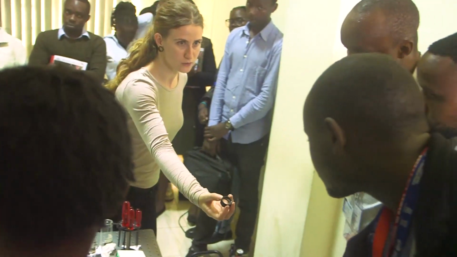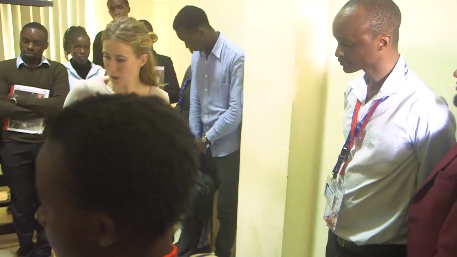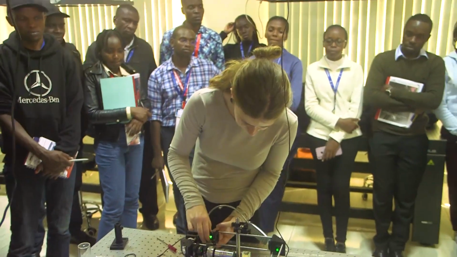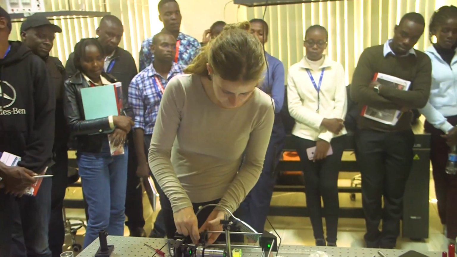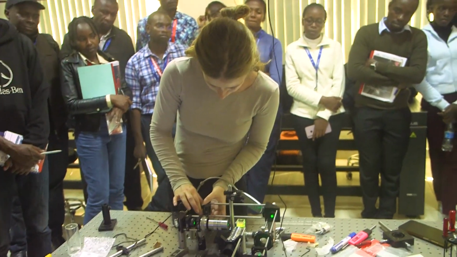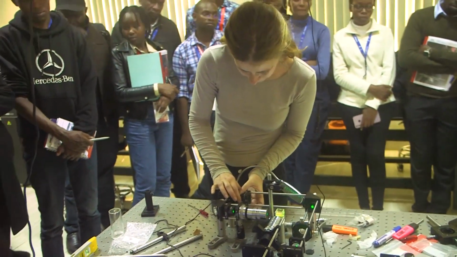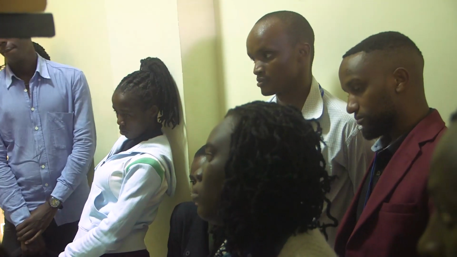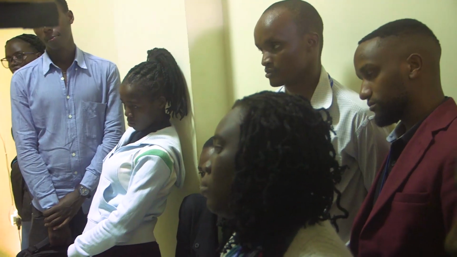So if this focuses only in one direction, we can create a blade of light, right? So I can show you. I will put it here in the middle of my beam. Of course, we have been aligning this system quite a lot. I will touch it here.